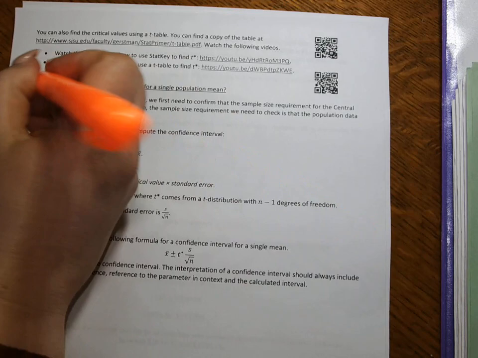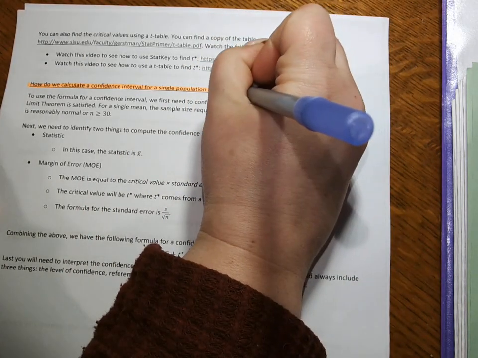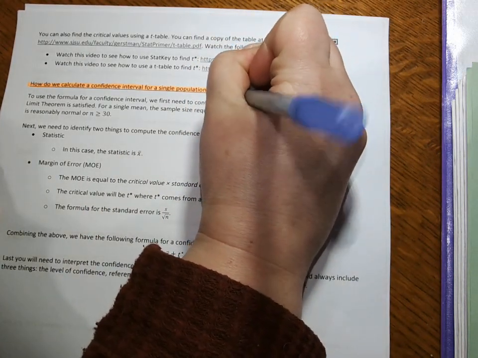Alright, so now that we've got our generic steps for finding that confidence interval, and we've seen how to find our new critical value, now we can go through the steps for how to calculate a confidence interval for a single population mean. So notice the mean that we're interested in now is mu. So mu is our population mean.